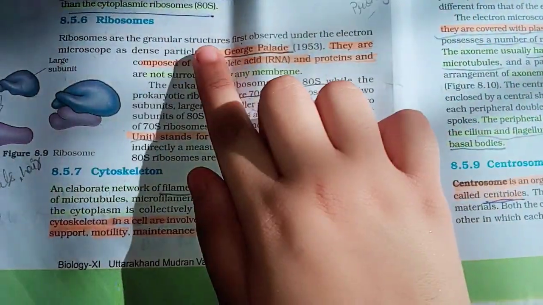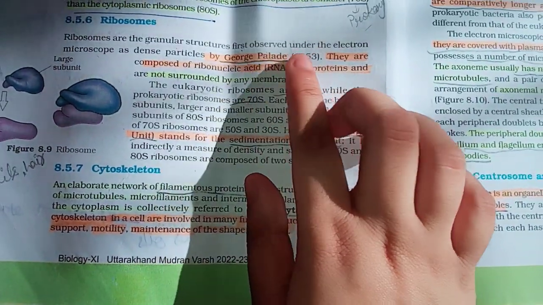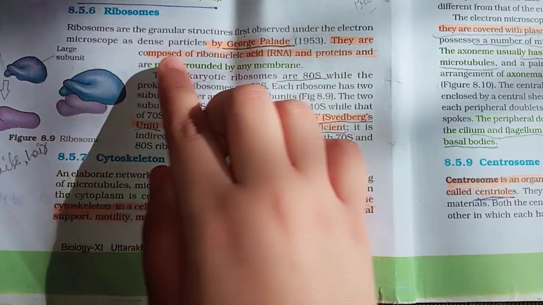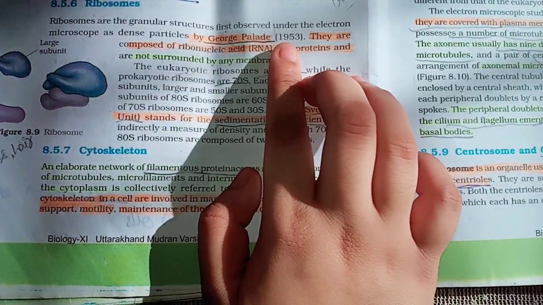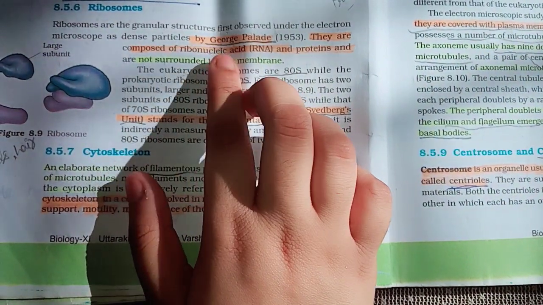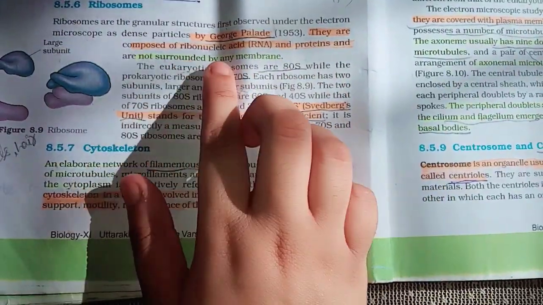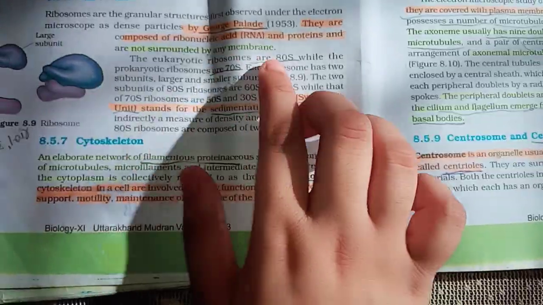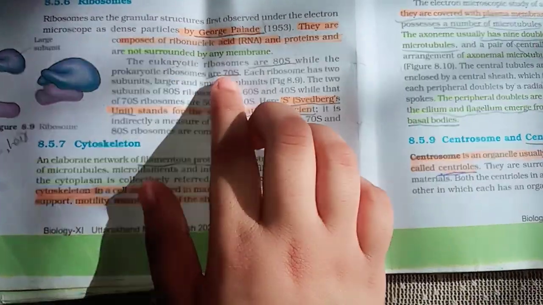Ribosomes. Ribosomes are the granular structures first observed under the electron microscope as dense particles by George Palade, 1953. They are composed of ribonucleic acid, RNA, and proteins and not surrounded by any membrane. The eukaryotic ribosomes are 80S while the prokaryotic ribosomes are 70S.